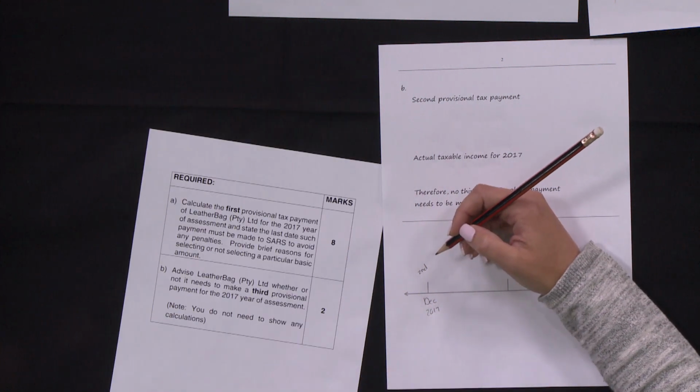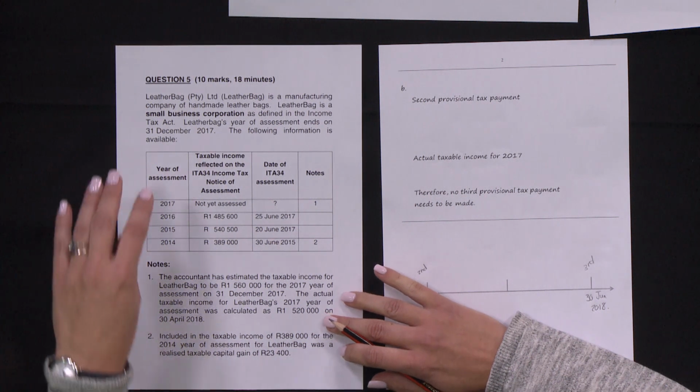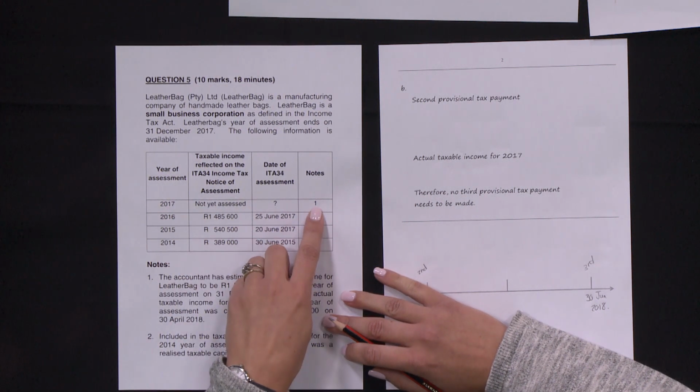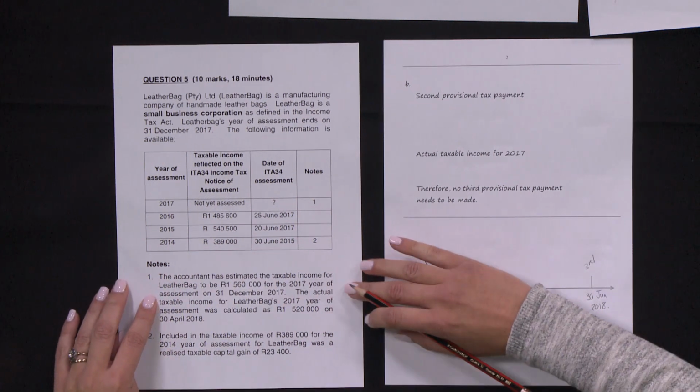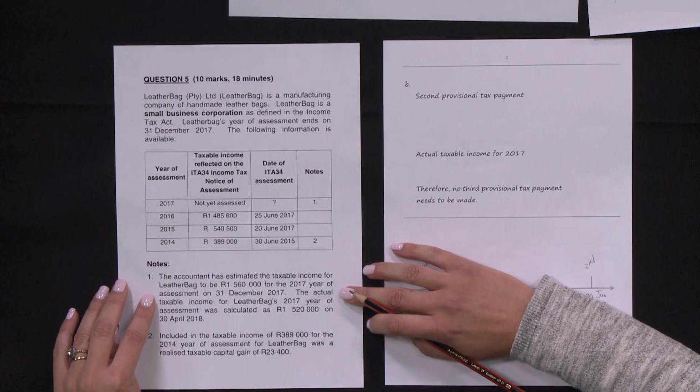So let's go to the information to see what we will use for our second provisional tax payment. So the 2017 year of assessment, we have note 1. The accountant has estimated the taxable income for Letterbag to be 1.56 million for the 2017 year of assessment on 31 December 2017.